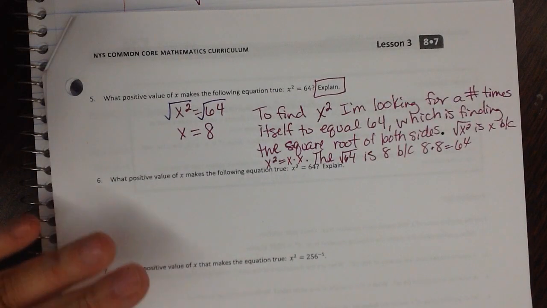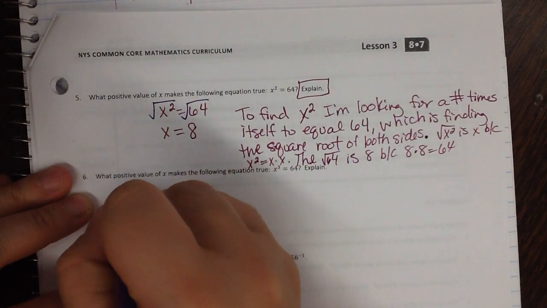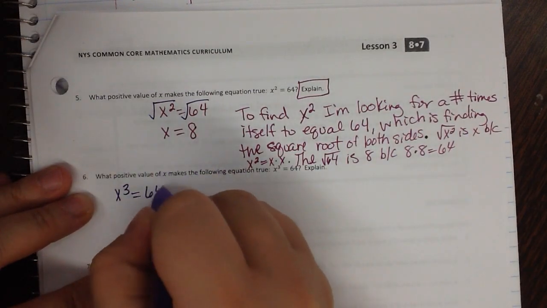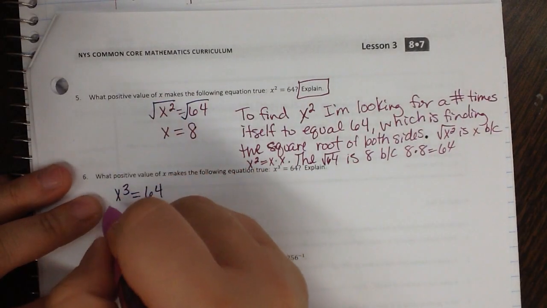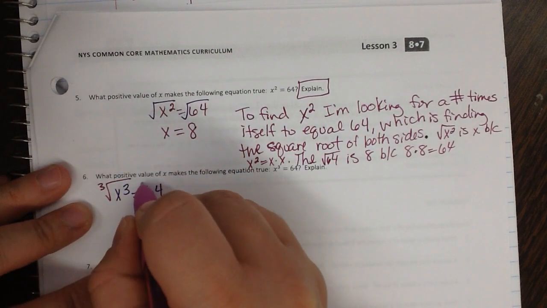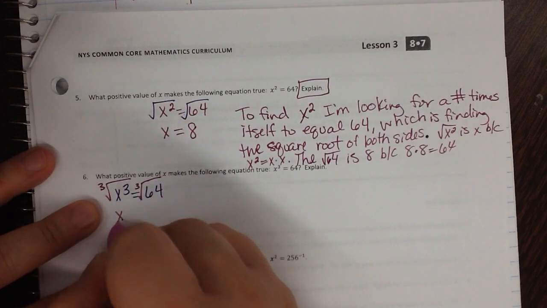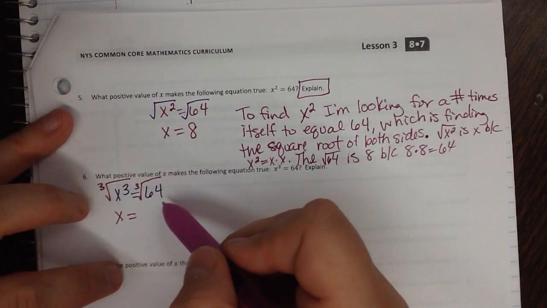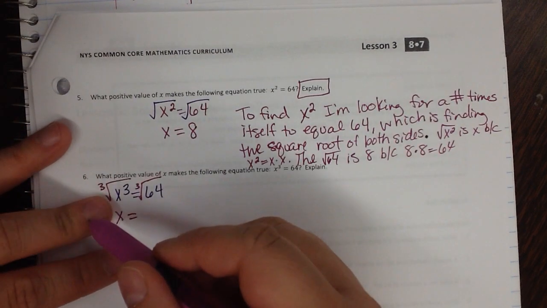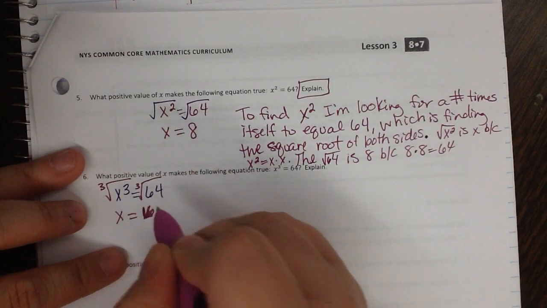Okay, again, we're going to do the same thing on 6 and explain. So we have x to the third equals 64. Because this is a cube, x to the third is a cube, we're going to cube root it. So the cubes cancel each other out, so x equals, and now we're looking for what number times itself three times is 64. So 4 times 4 is 16, 16 times 4 is 64. So the answer would be 4.